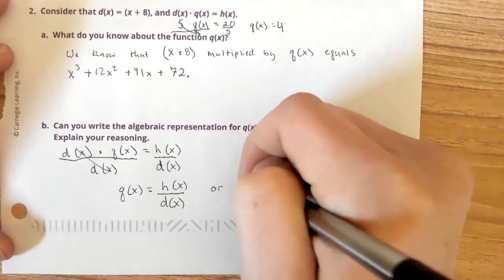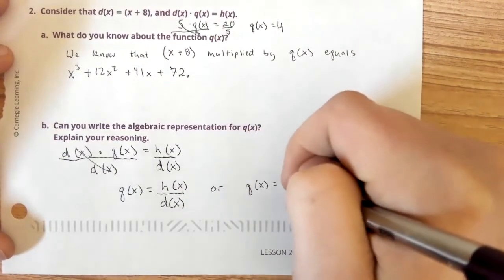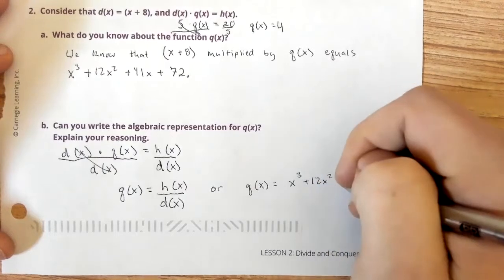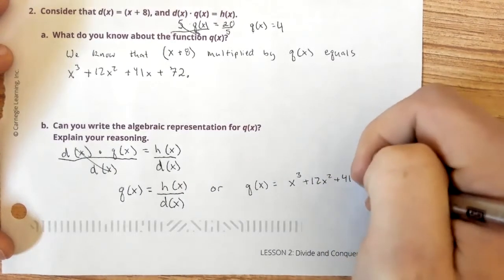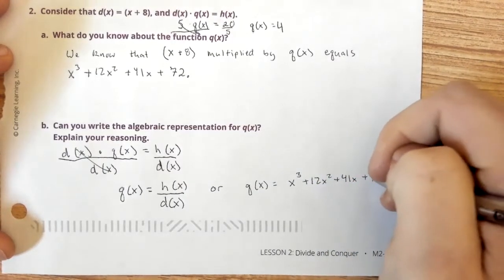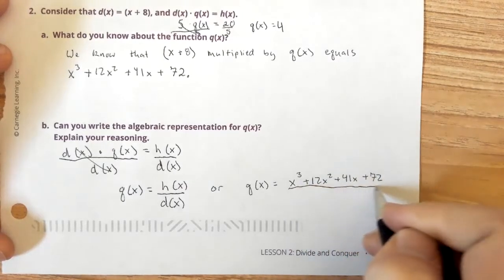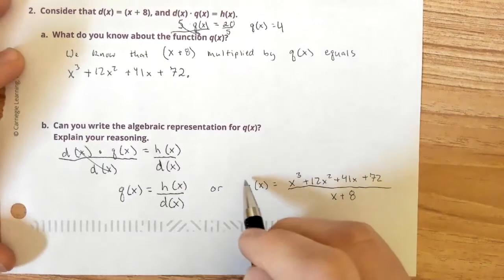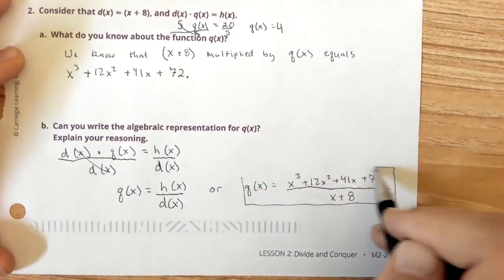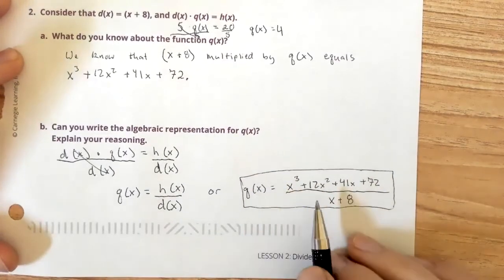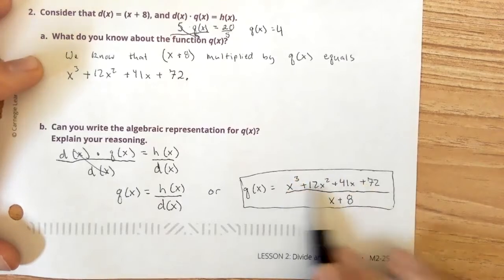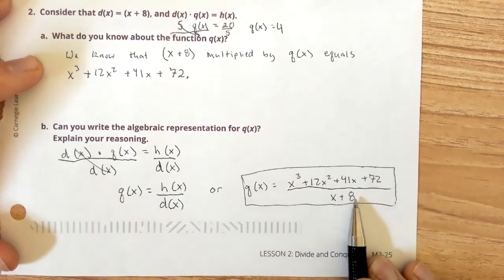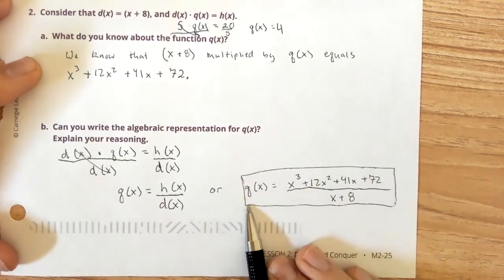Or q of x equals x cubed plus 12x squared plus 41x plus 72 divided by x plus 8. All right, so this is really what we're going to be focusing on this week in class. How do we divide all of this stuff by a linear factor like x plus 8? And again, the process is going to be long division.